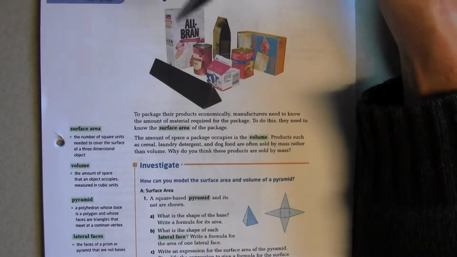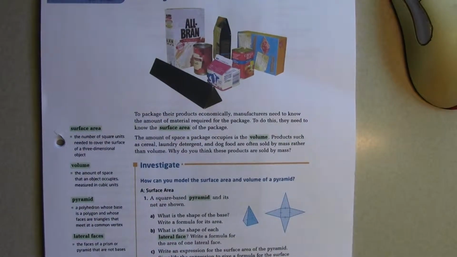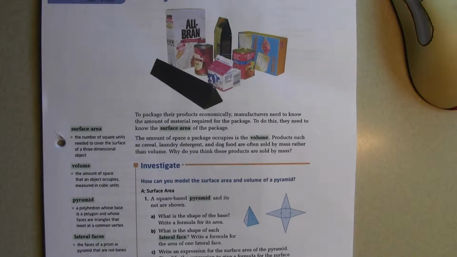Surface area, the number of square units needed to cover the surface of a three-dimensional object. Volume, the amount of space that an object occupies, measured in cubic units. Pyramid, a polyhedron whose base is a polygon and whose faces are triangles that meet at a common vertex. And lateral faces, the faces of a prism or pyramid that are not bases.